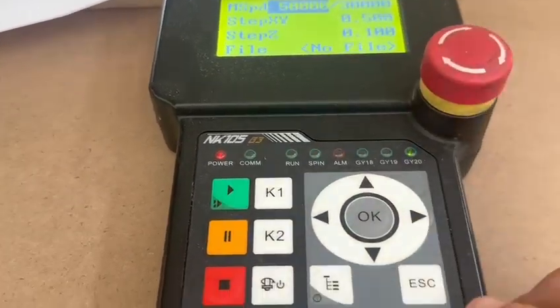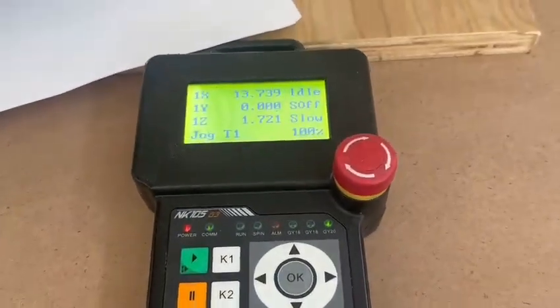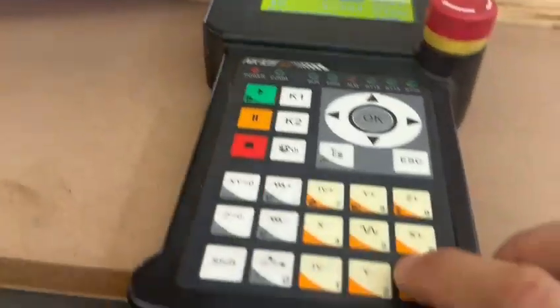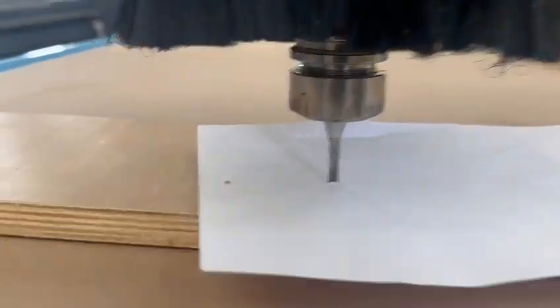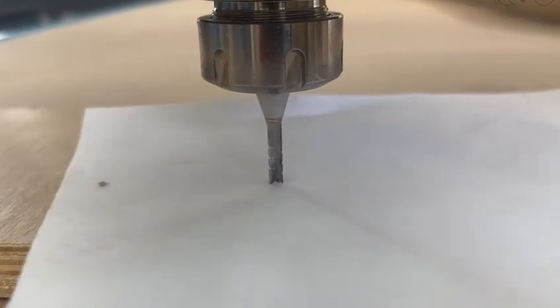XY also, you can change step. That means each step is 0.1 millimeter. You press Shift, it will change to stepping mode. Then every time you press Z, it will go to step. So let's try and move some step first.